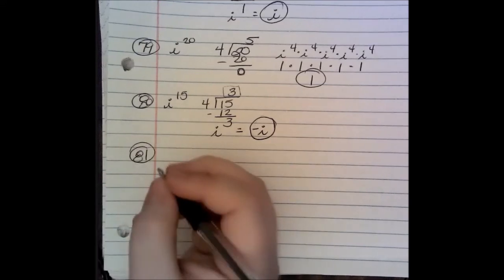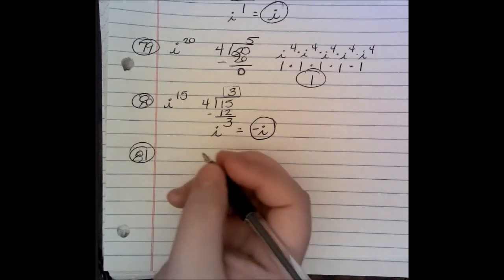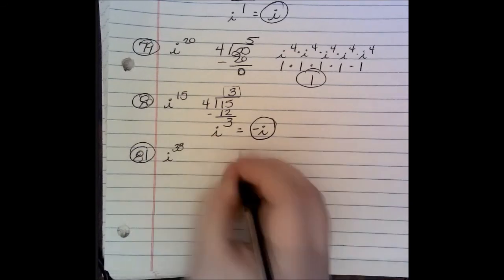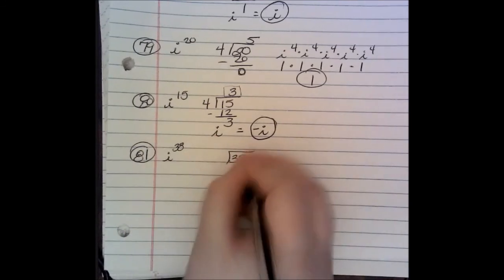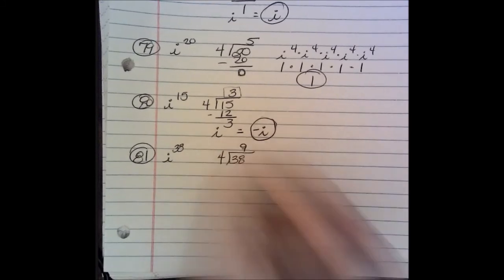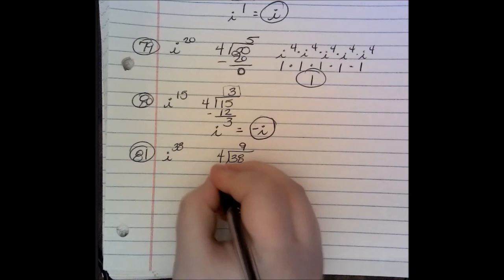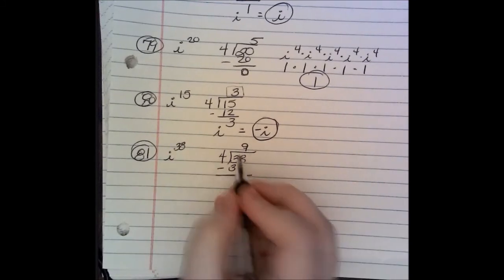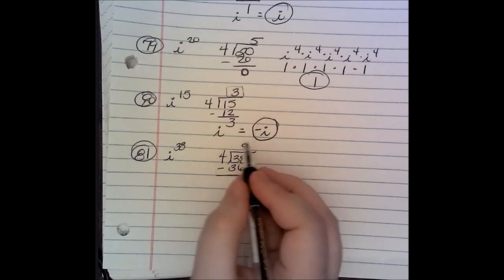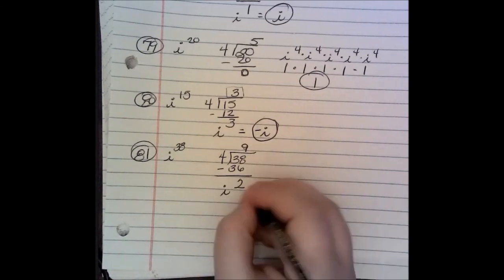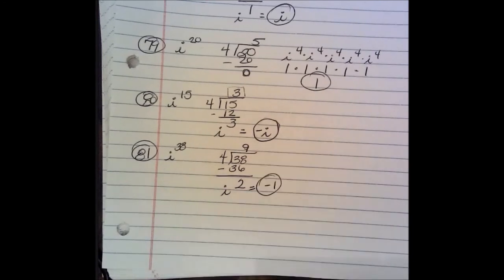81 says I have I to the 38. They're starting to give us bigger numbers now. So if I take that 38 and divide it by 4, 4 goes into 38 9 times with a remainder of 2. So I would have written I to the 4th out 9 times, and then I would have had a remainder of 2. So I squared is negative 1.